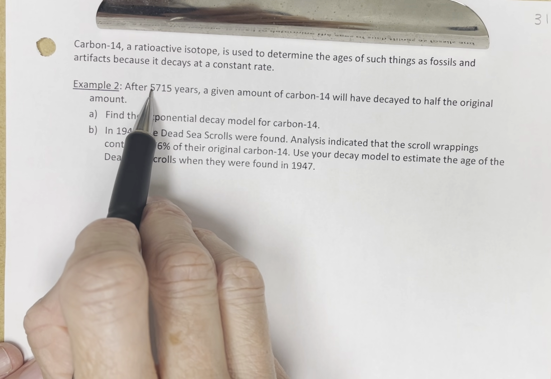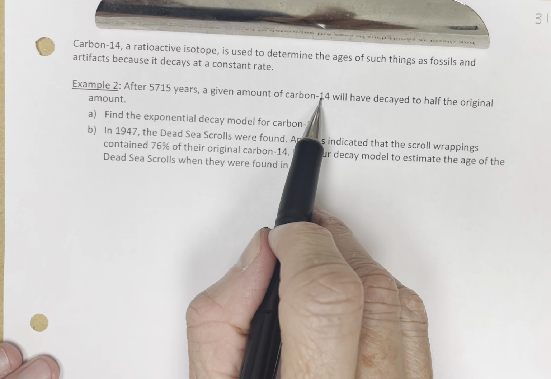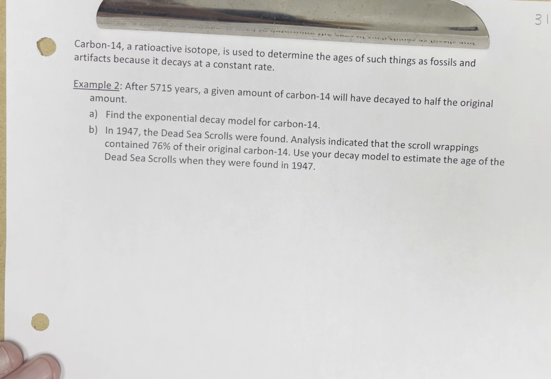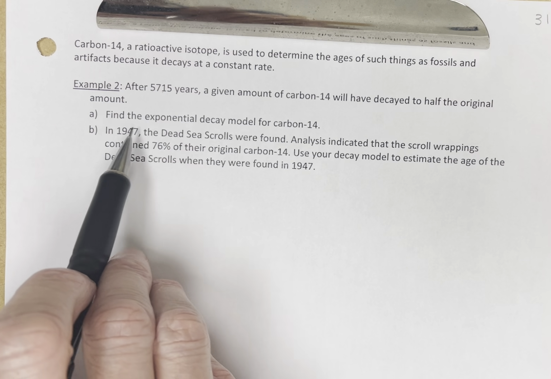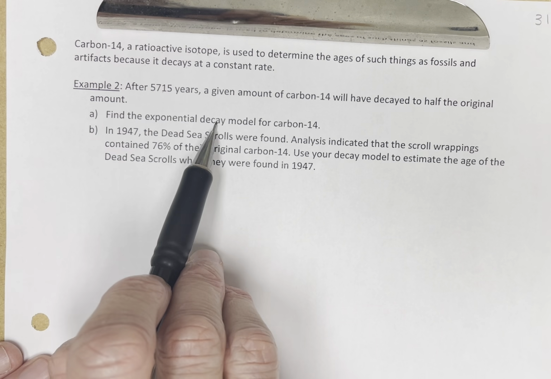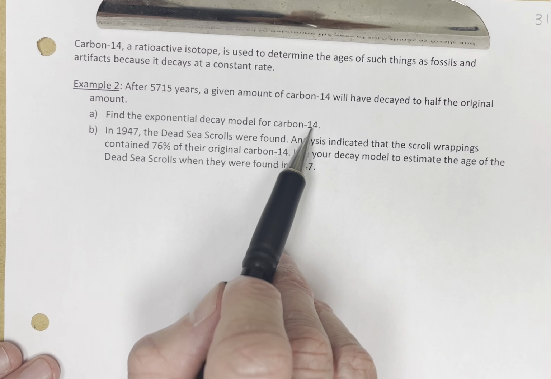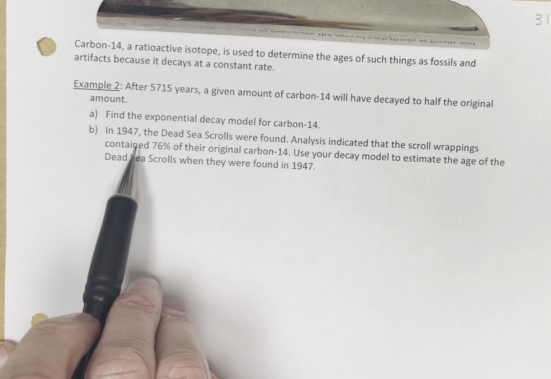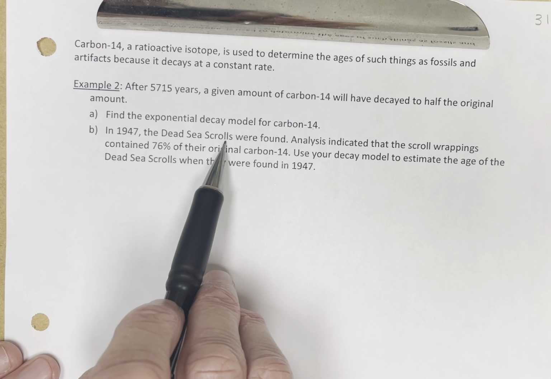After 5,715 years, a given amount of carbon-14 will have decayed to half the original amount. So this is a fact, and this fact can help us find the model. We want to, A, find the decay model for carbon-14, and then B, we want to use that model to help us answer this question. In 1947, the Dead Sea Scrolls were found.